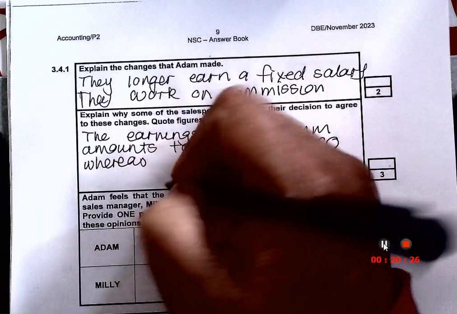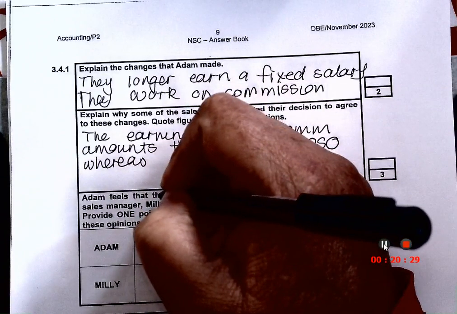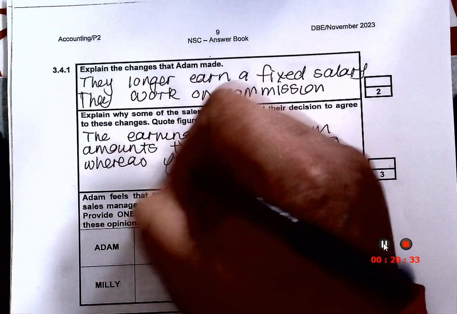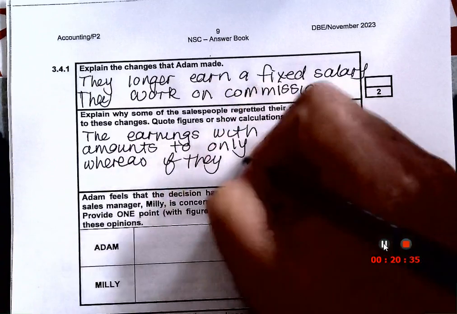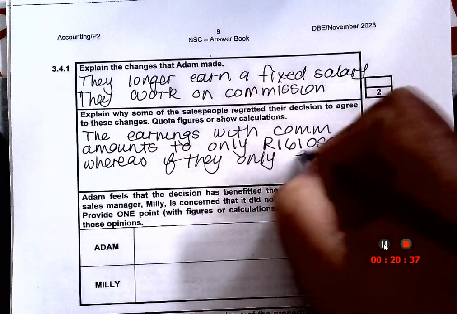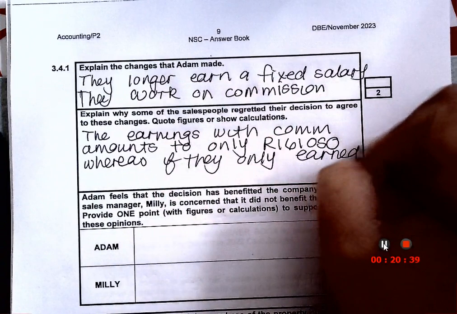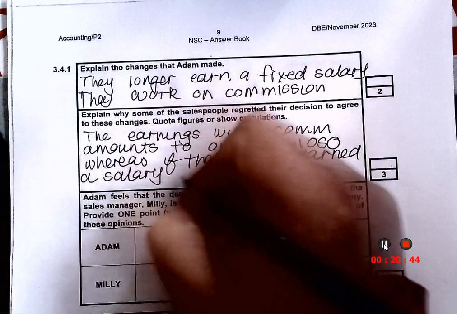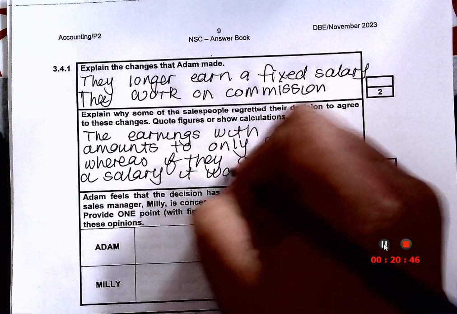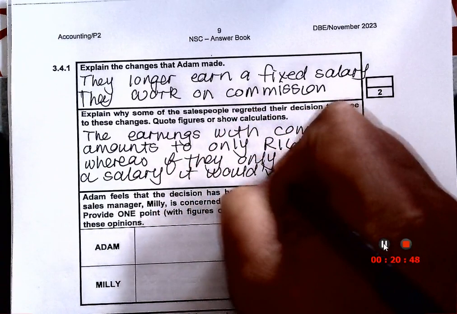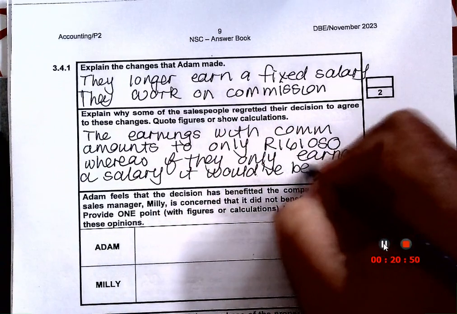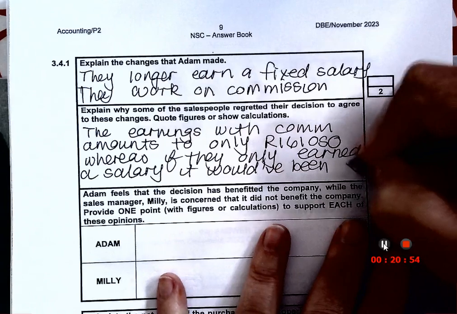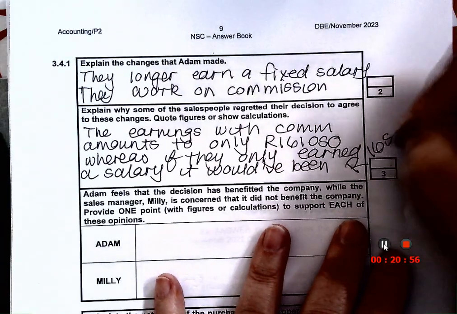Whereas, is it 2 words? Okay, whereas if they only earned a salary, it would have been, and then I don't have space, and then I do what Nissy does, and I go like this, 165.